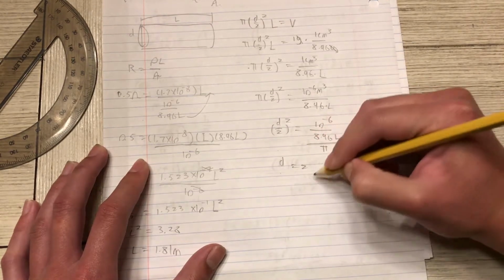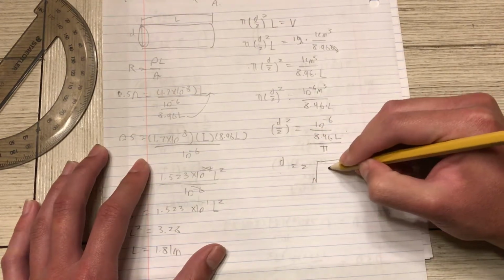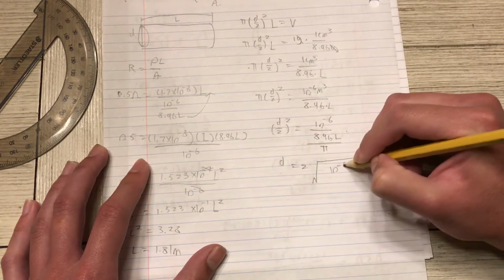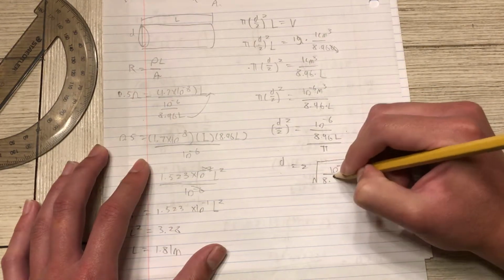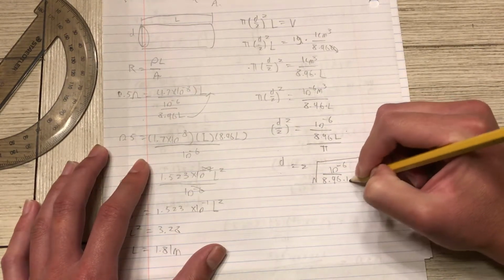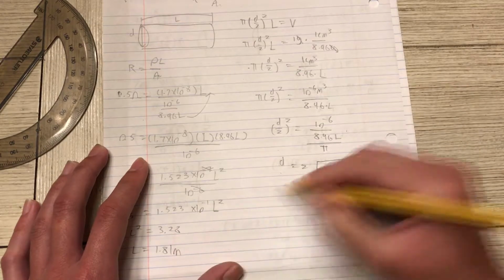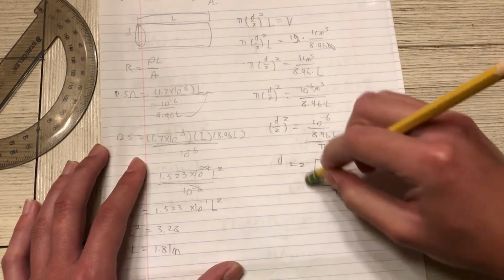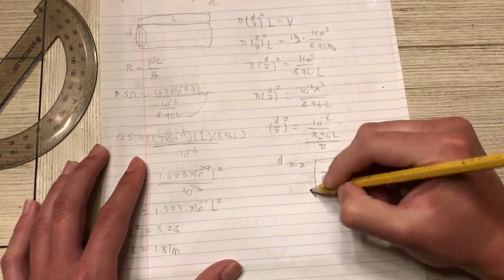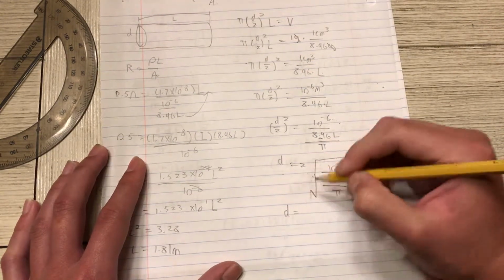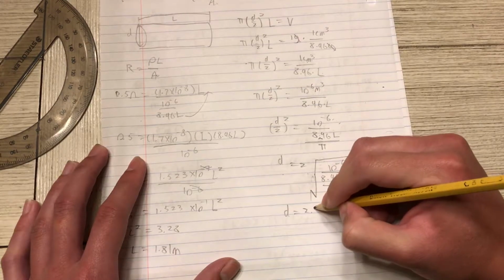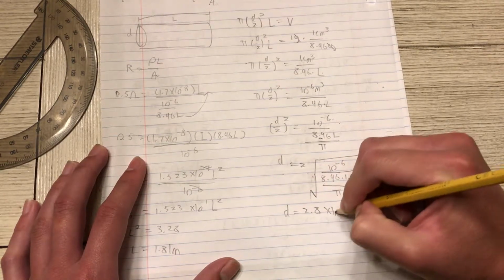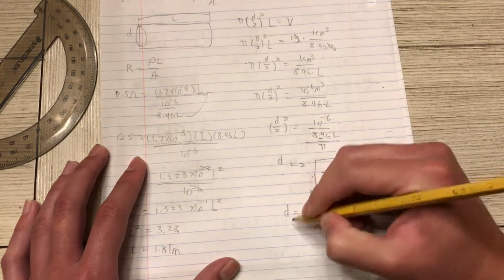D is just 2 times the square root of this entire thing. Plugging 1.81 meters in for L, all divided by pi, square root this entire thing, then multiply by 2, and you'll get 2.8 times 10 to the negative 4 meters.